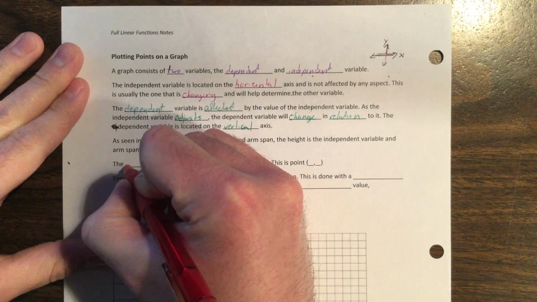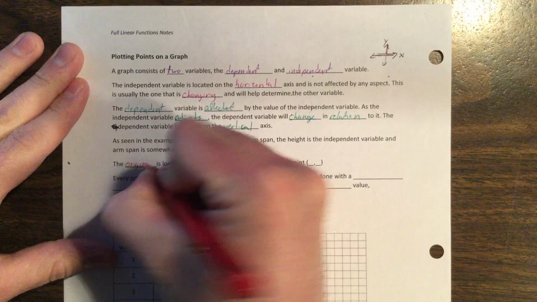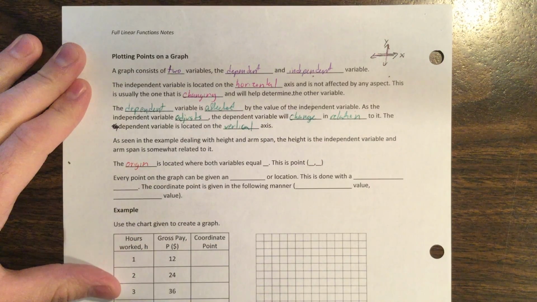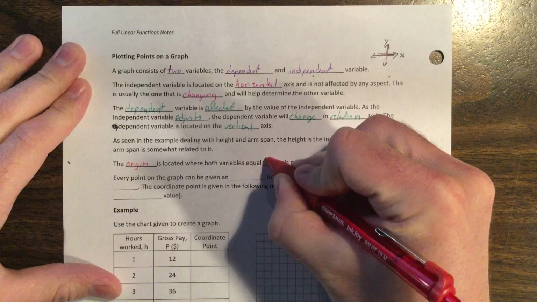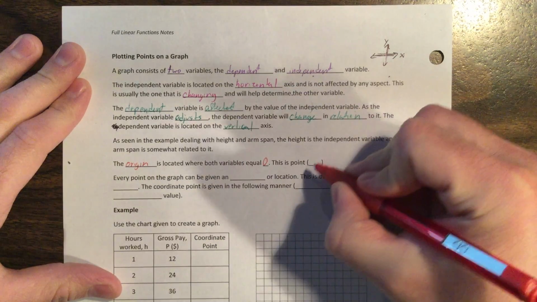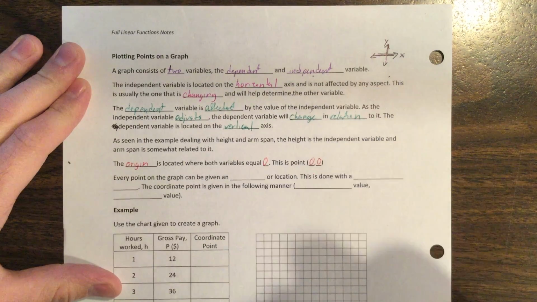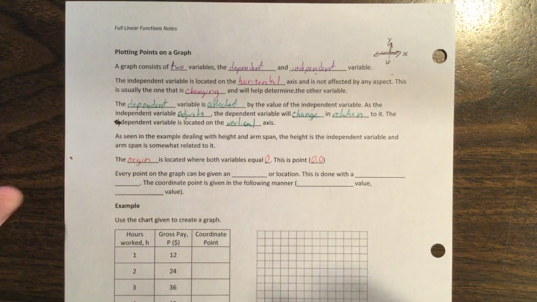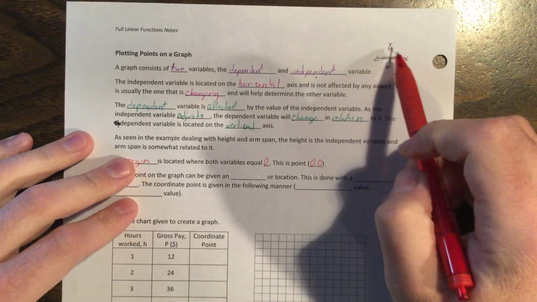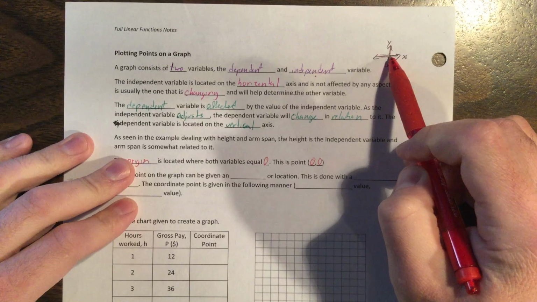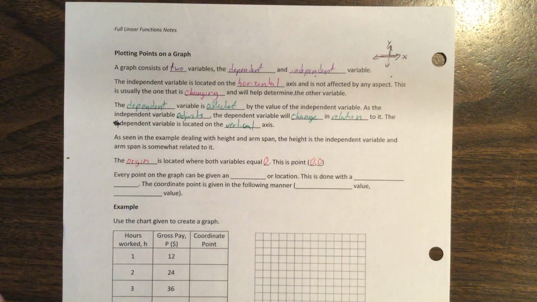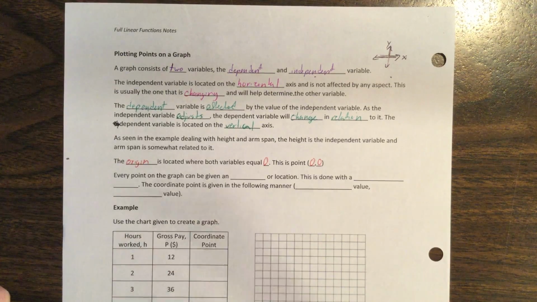Now, the origin, you may have heard of that before, is located where both variables equal 0. This is the point 0, 0. It's usually at the bottom corner of the graph or right in the middle. So if you look at this little thing here, that little thing where both of them equal 0 is going to be our origin, and we're going to deal with that as well.